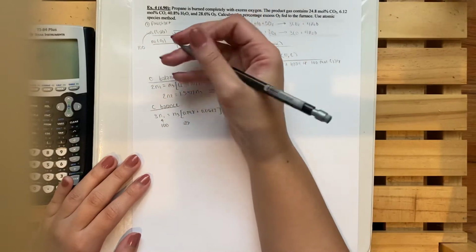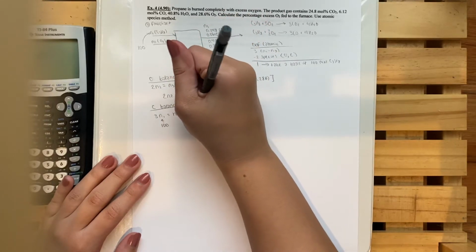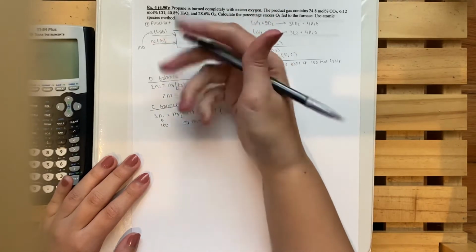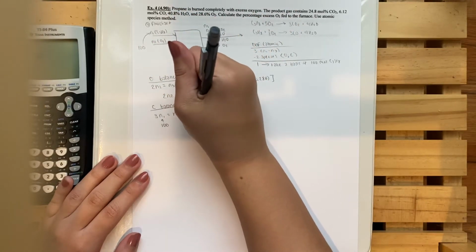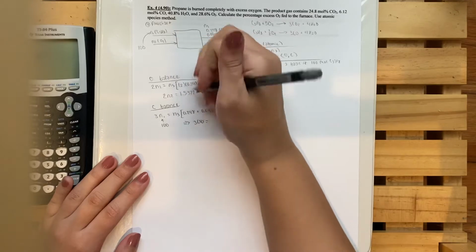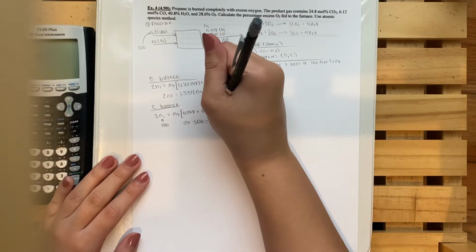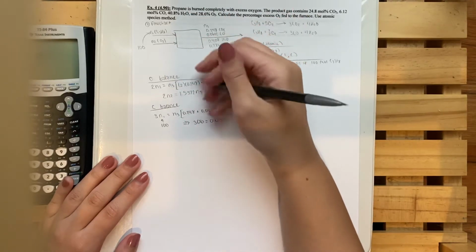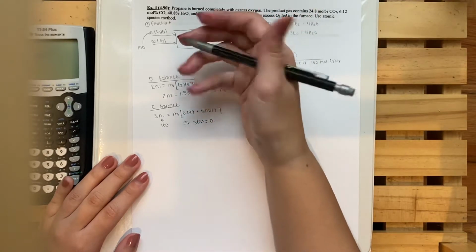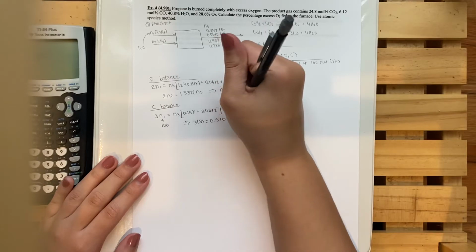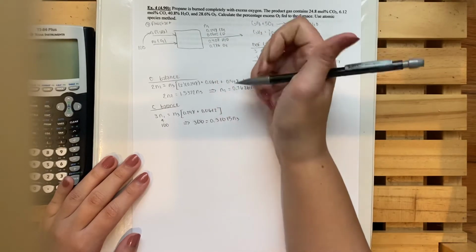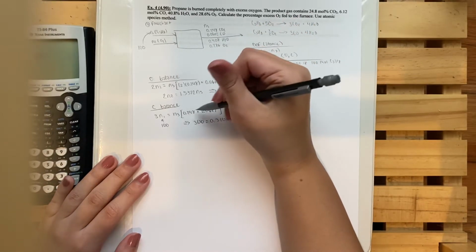So 300 is equal to 0.31015 N3. That's just this term.